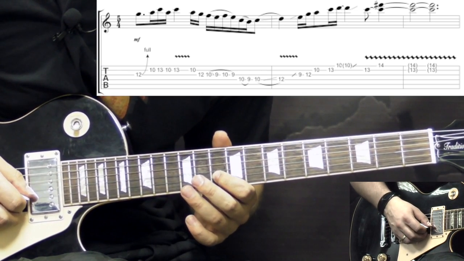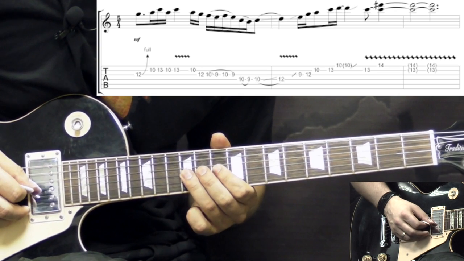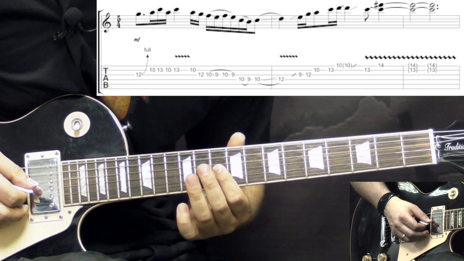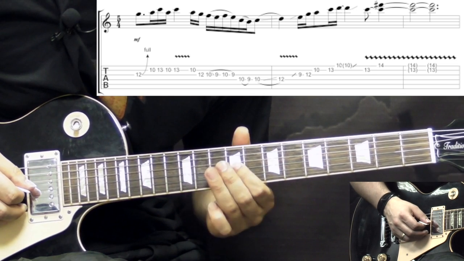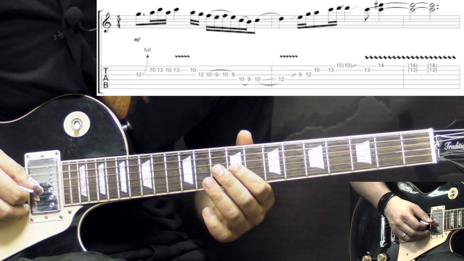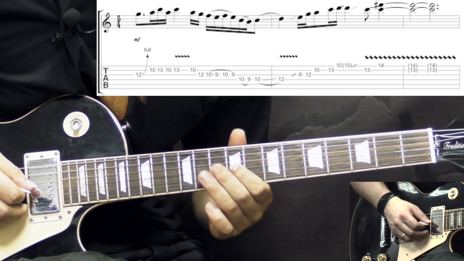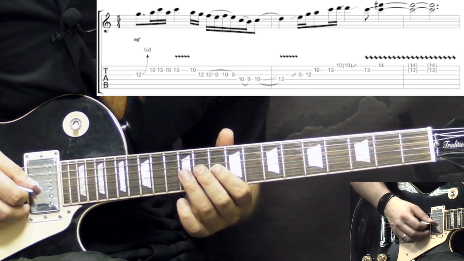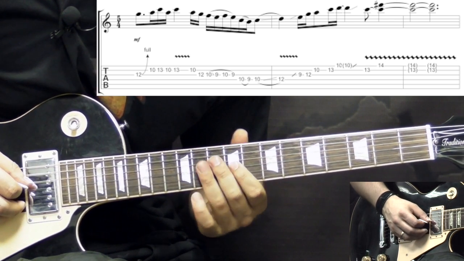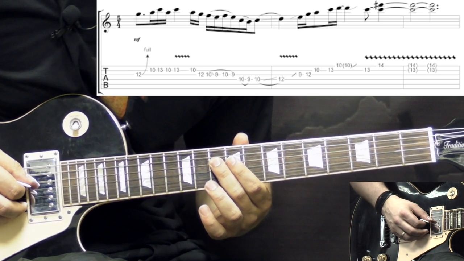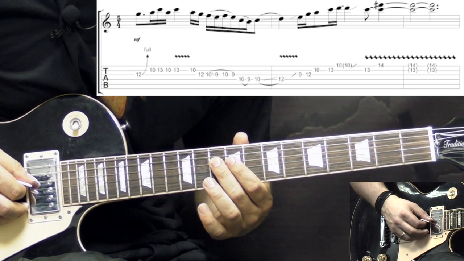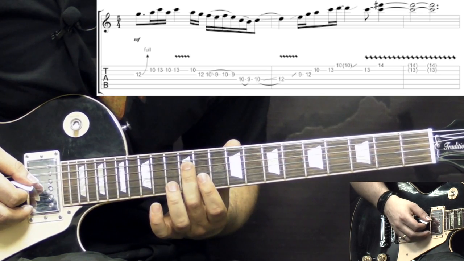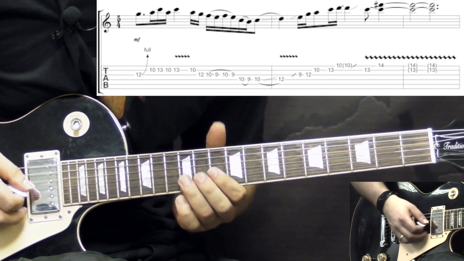So back to the 10th fret on the B, then to the G string, 12th fret, pull off to 10, slide to 9, then we have another pull off from 10 to 9 again, then we go to the D string and it's going to be 10, 9, 10, and slides to the 12th fret. Okay, so far we got this.